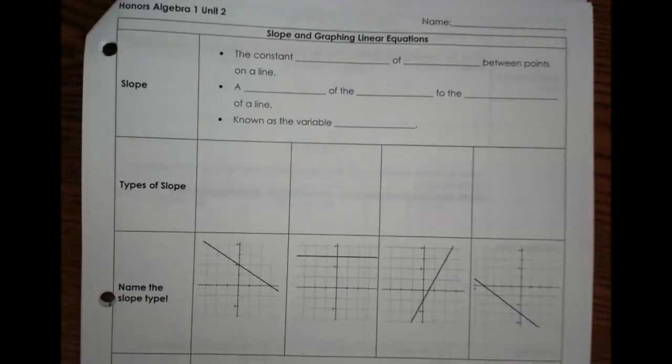Slope and graphing of linear equations. By the end of this video, you should be able to identify the y-intercept in a graph, identify the slope of a line, and write the equation of a line in slope-intercept form. And you should also be able to calculate slope.